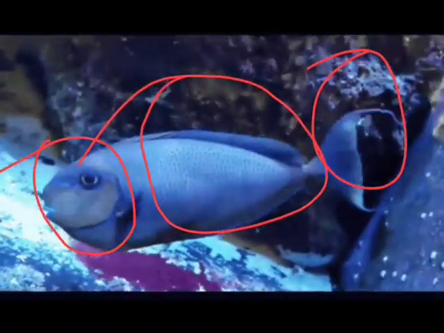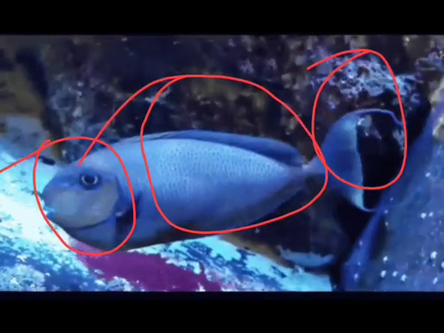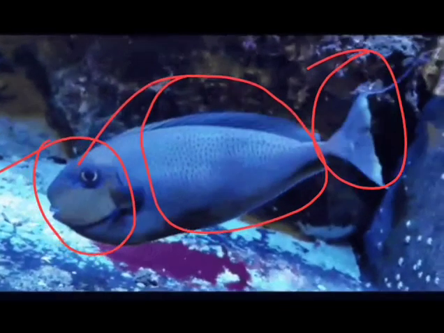So we have done the movement of earthworm, movement of snail, movement of fish, movement of birds, movement of cockroach also. So with this we have reached the end of this chapter.